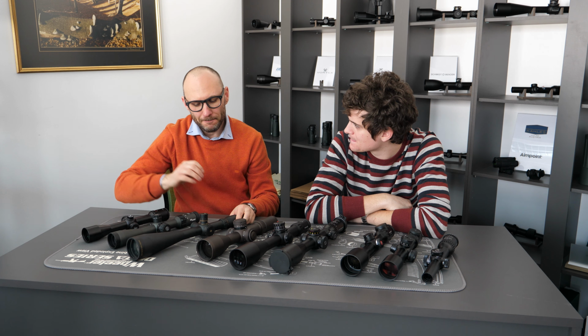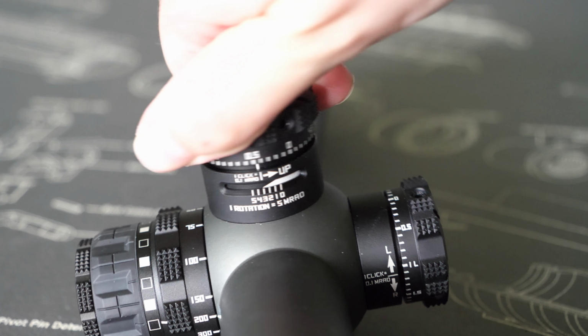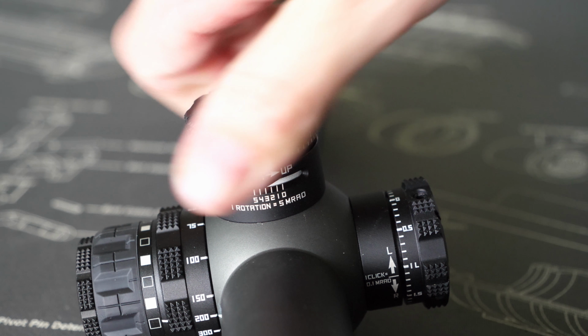Let's say Zeiss Optics has a different approach. They're using a special indicator which has numbers for the turret turns, and when you apply the clicks, this indicator moves inside and shows you which number you are located in. I really like that someone is trying hard to do a unique turn indicator, because it is important that you know in which turn you are. If I show it to the camera.